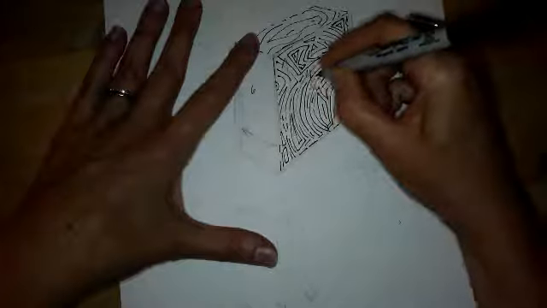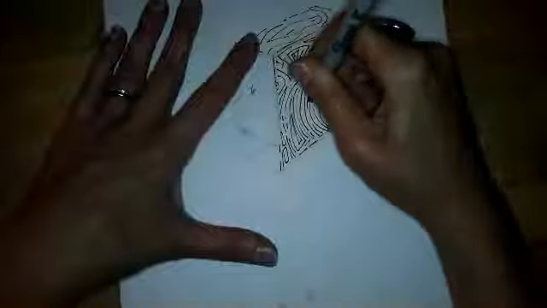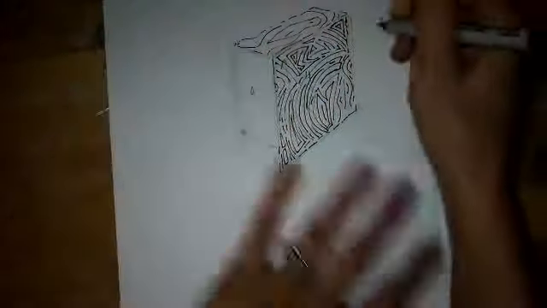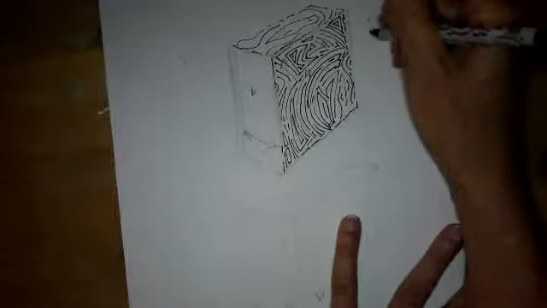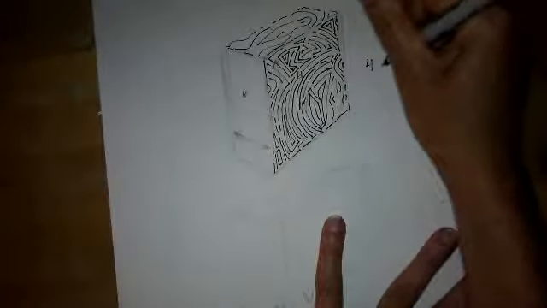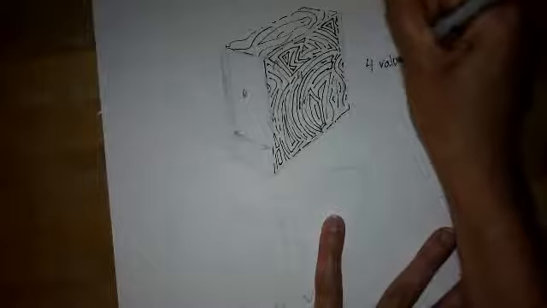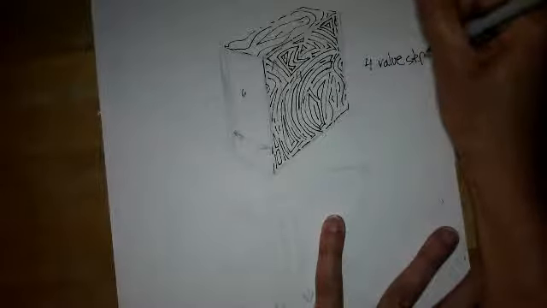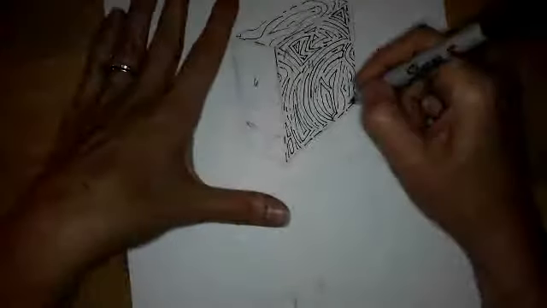So for this whole drawing, there's going to be 4 value steps. What do you think the 4th value step is going to be? The cast shadow. It's early Monday morning, right?